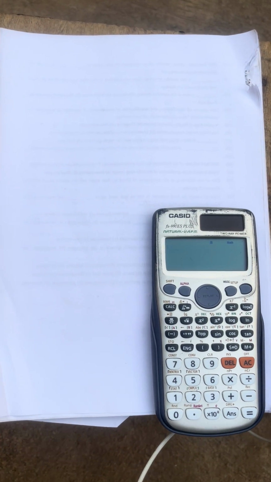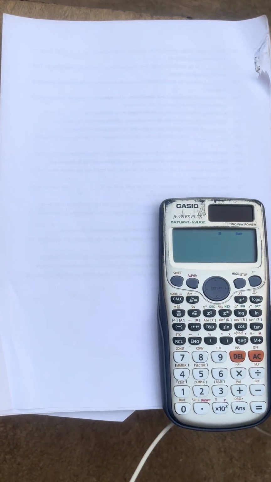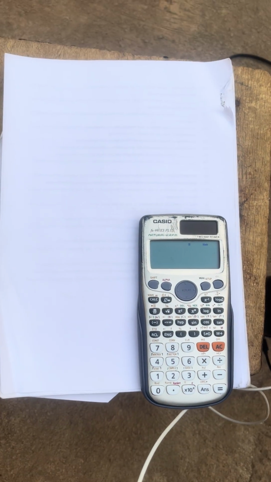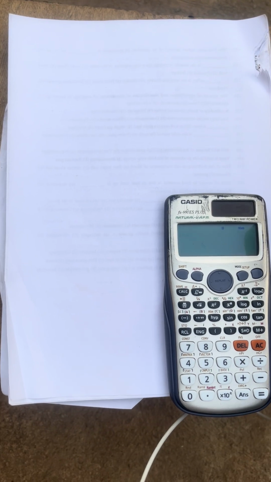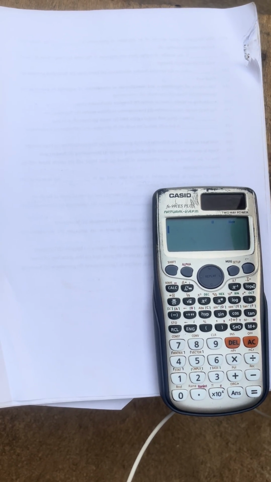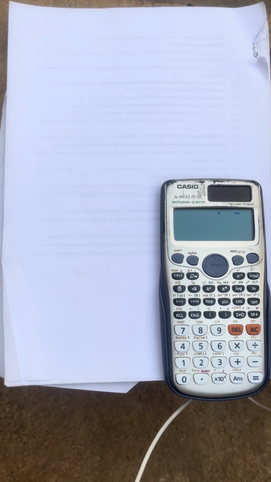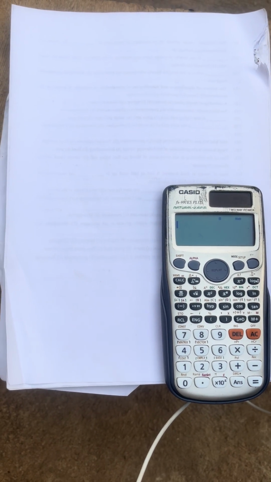Welcome to another class on integration. This time around, we'll be looking at definite and indefinite integration, the calculator methods to definite and indefinite integration. Now, let's see some questions.